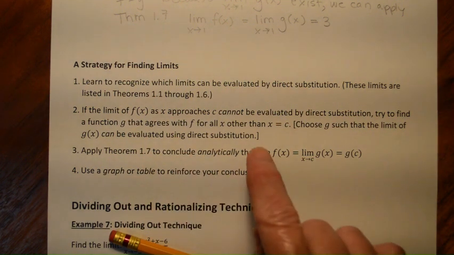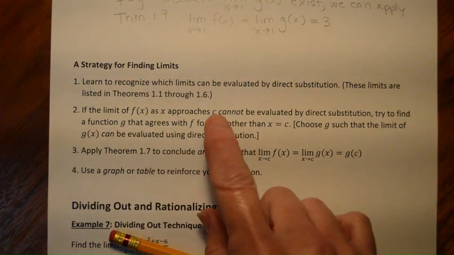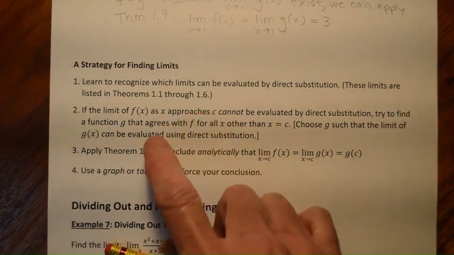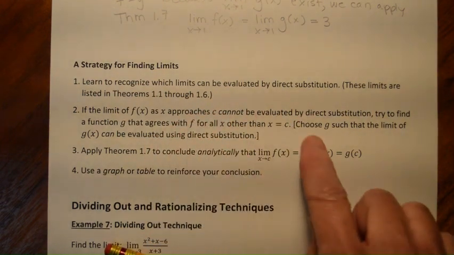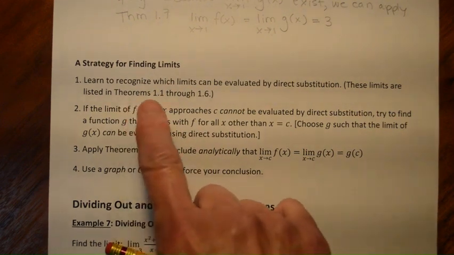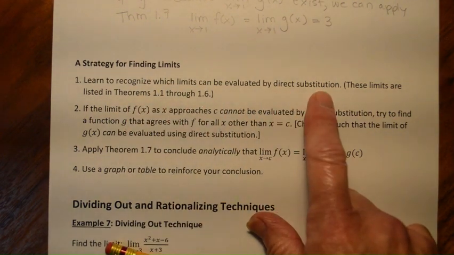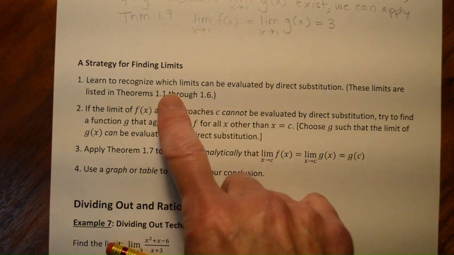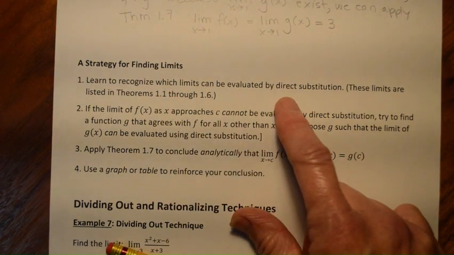We've also talked about some trig functions, as long as you're not putting in anything that's going to make the trig function undefined. Any of those, which is quite a sizable set, we can just do by direct substitution. So always our strategy is just plug it in, see what happens, and hope for the best.